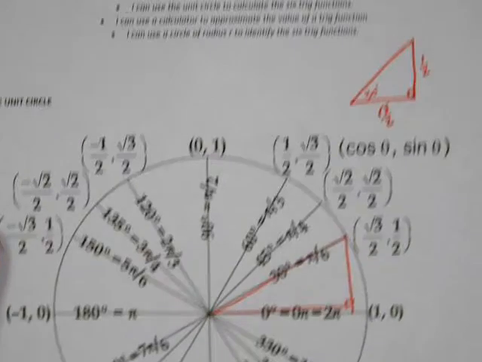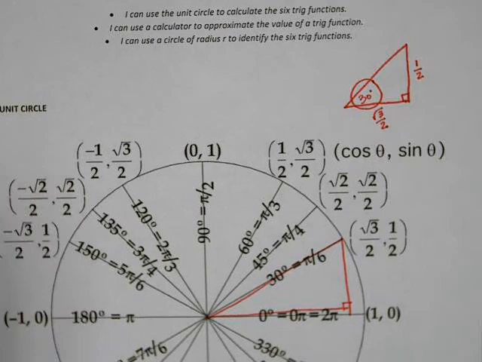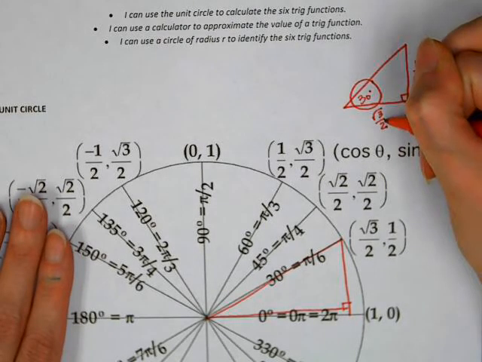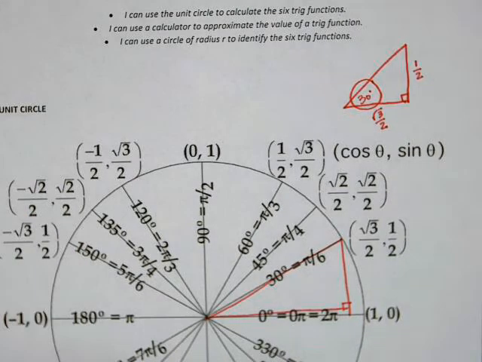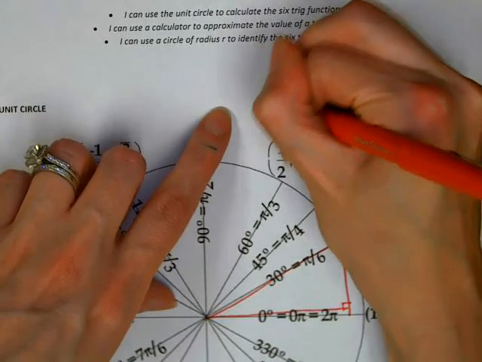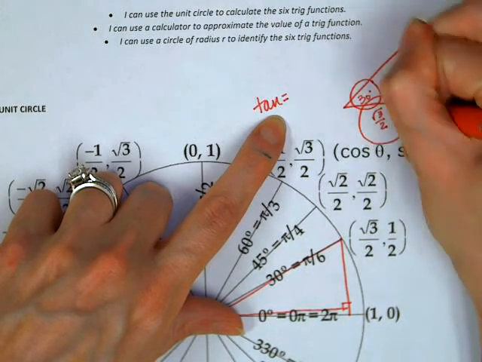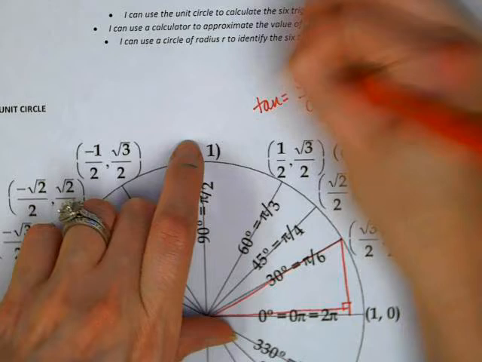How would you guys get tangent? Isn't, you know SOHCAHTOA, tan just opposite over adjacent? So O over A. So for all of these problems, if it ever asks for tan, just do y over x. So sine over cosine, because that's TOA.